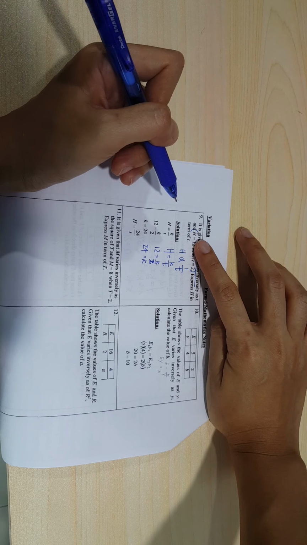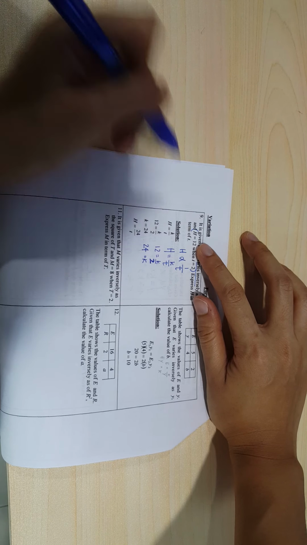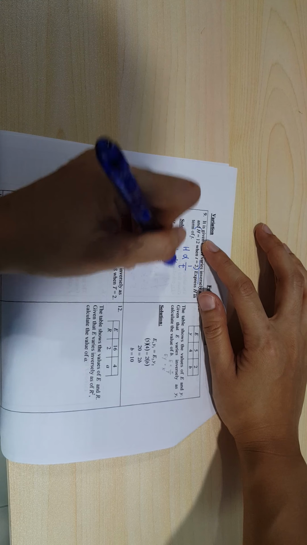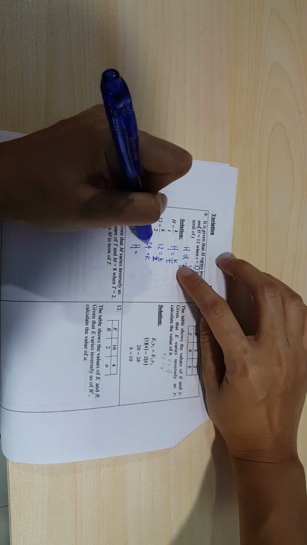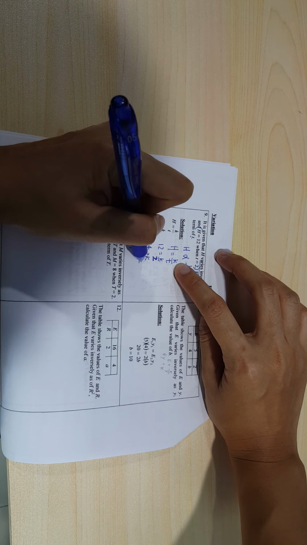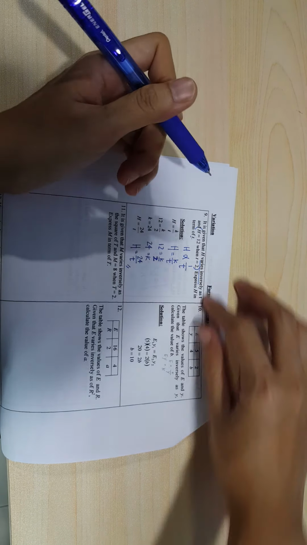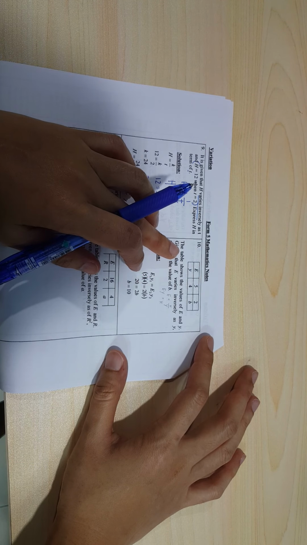Express h in terms of t. They don't want this. They want you to express this in terms of t only, which means you cannot leave this as k. So what is your final answer? h equals 24 over t. You found out your constant, so you just write it down over t. Same answer.